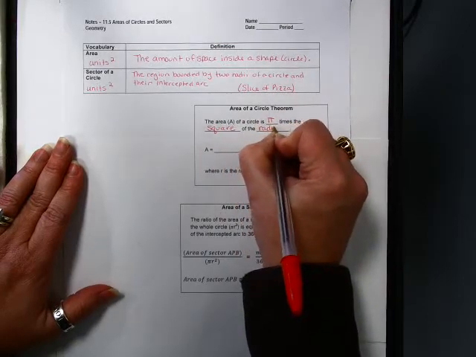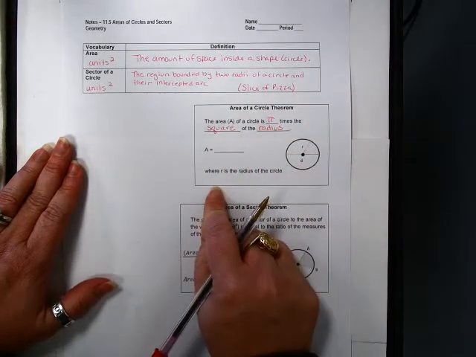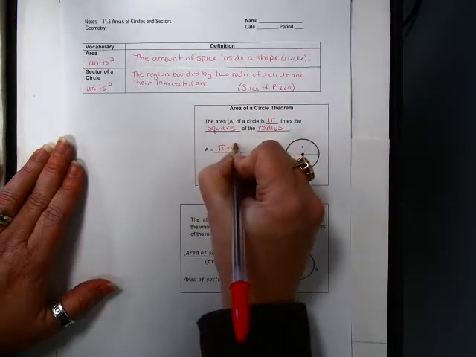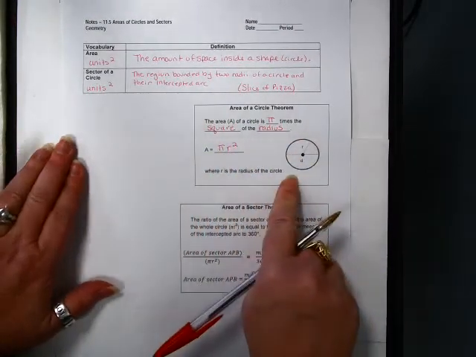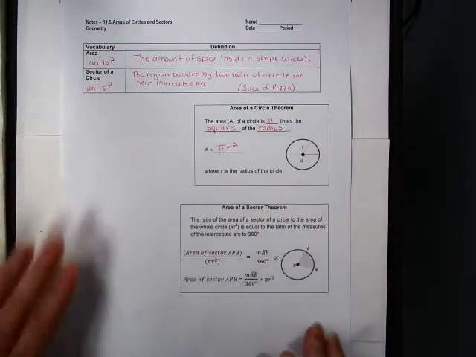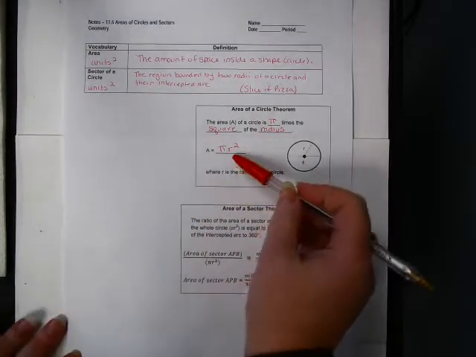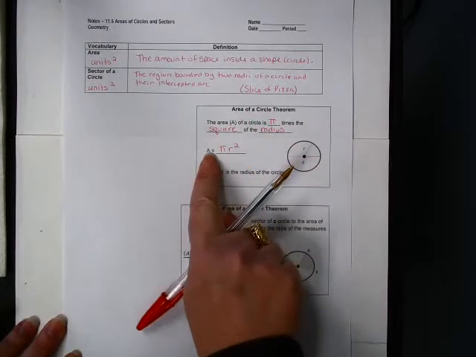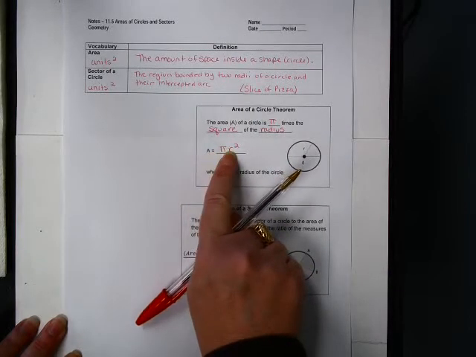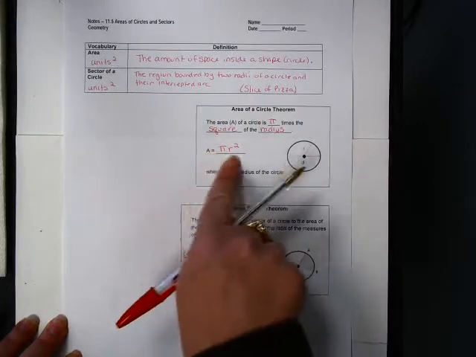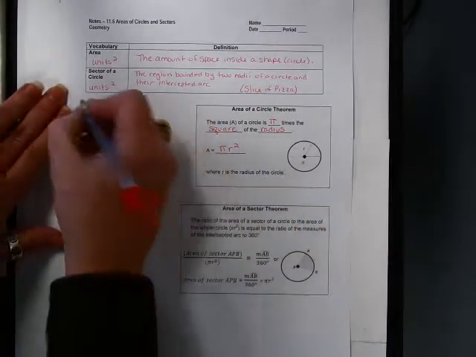Okay? Next, area of a circle theorem. Well, it's just the same as the formula that you've known all along. The area of a circle is pi times the square of the radius. Okay? So here, area is going to equal pi r squared, where r is the radius of the circle.